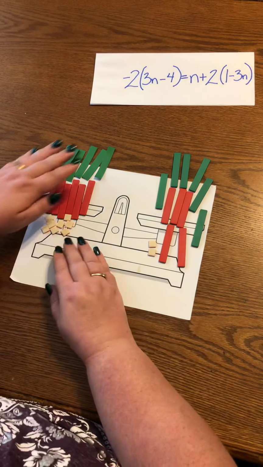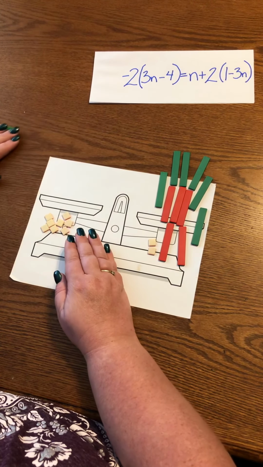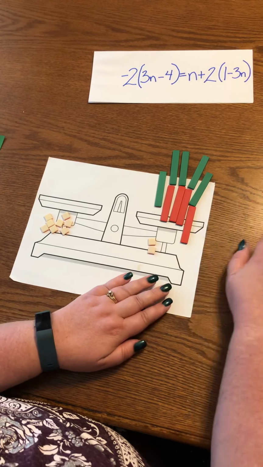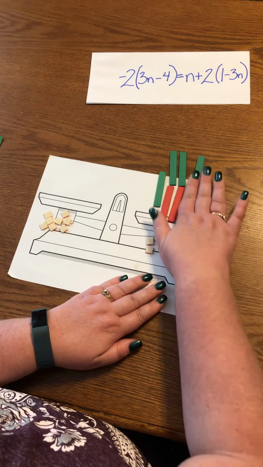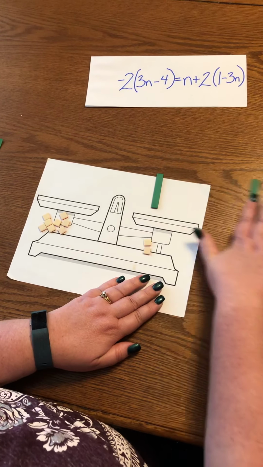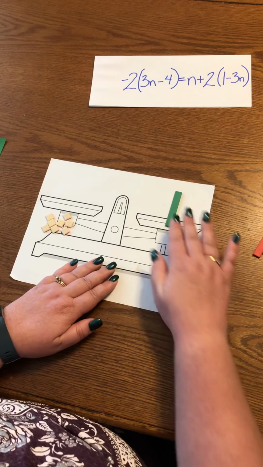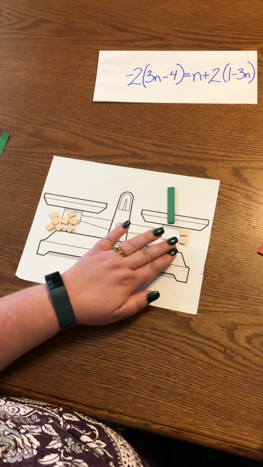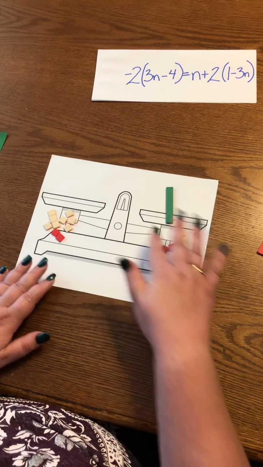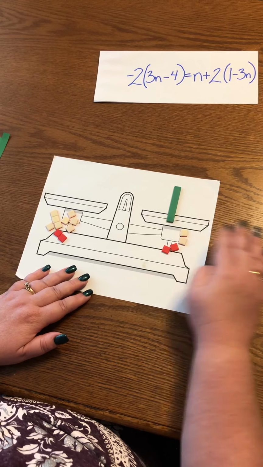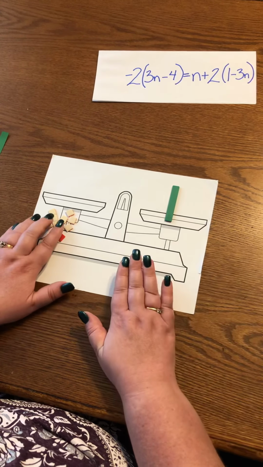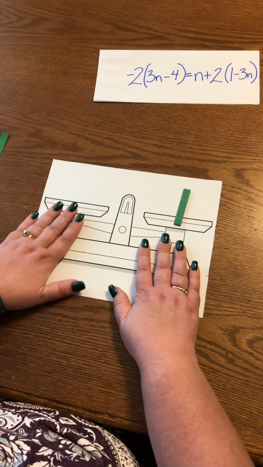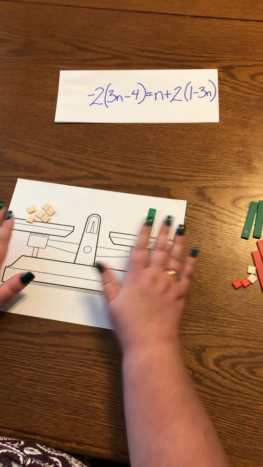So this cancels out our 0 pairs over here, and if we take out our 0 pairs over here, we're left with 1. Then we're going to take away our 2 here, and take away 2 over here to keep our balance. That takes away these 0 pairs, and this takes away our 2. And so then we can see that we're left with 1n equals 6.